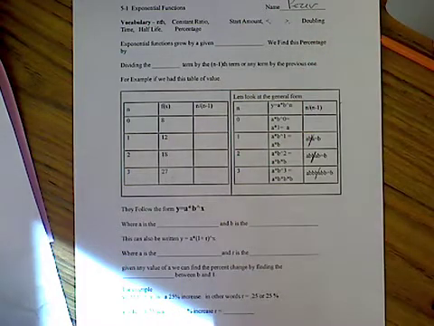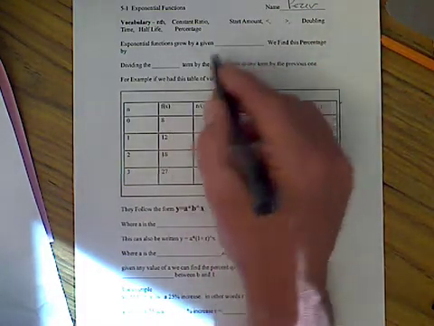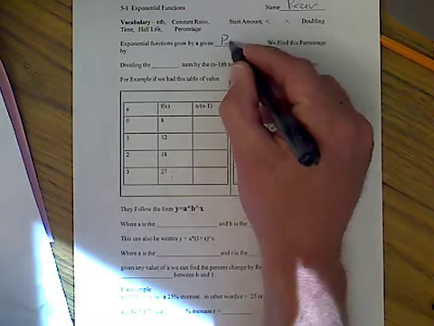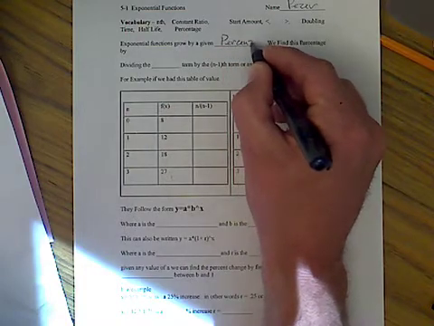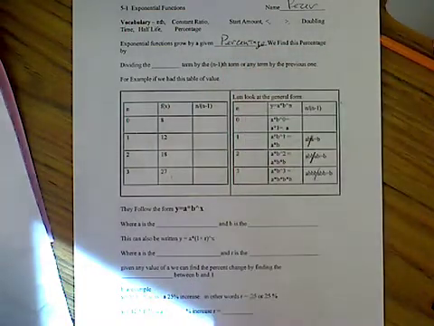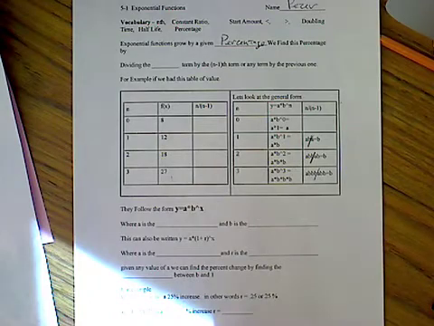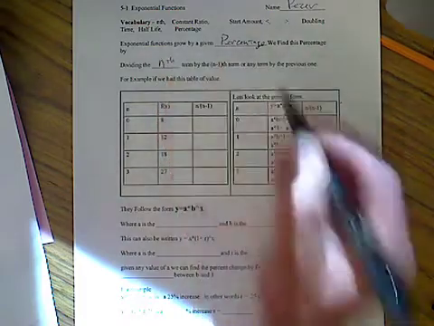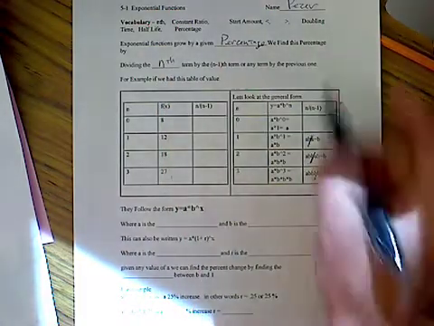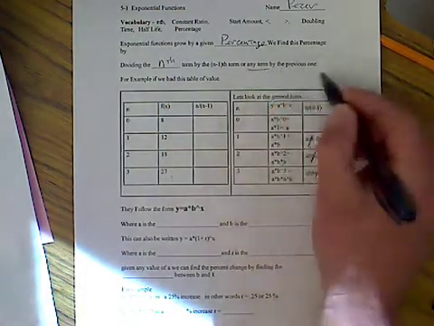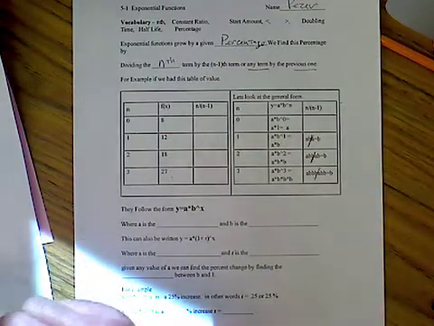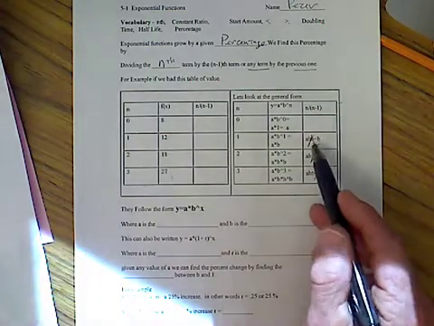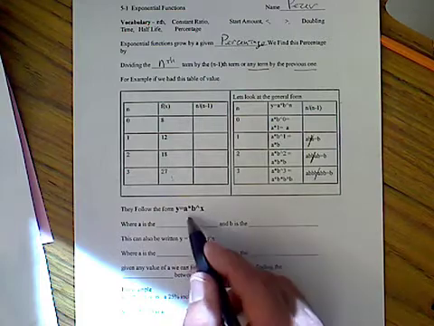There we go. So exponentials grow by a given percentage, and we find that percentage by dividing the nth term by the (n minus 1)th term, or any term by the previous one. We'll look at this example in just a second, right? But let's talk about the general form.